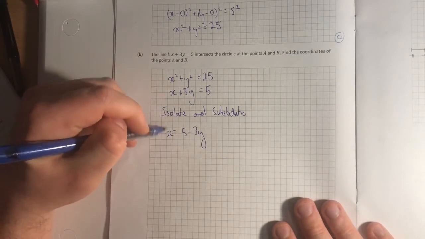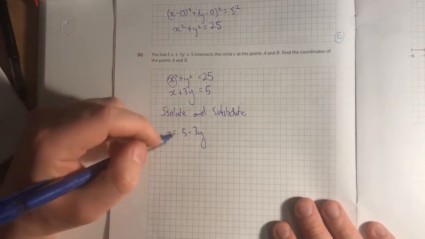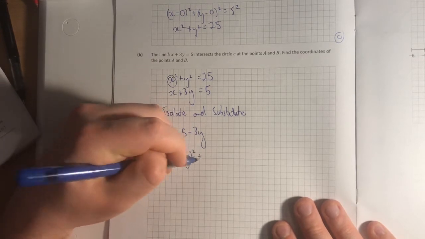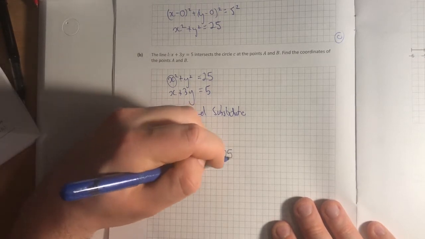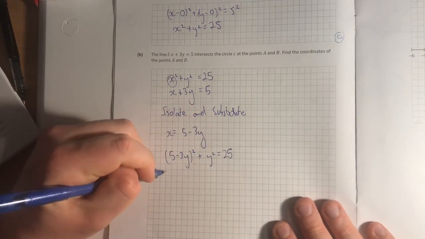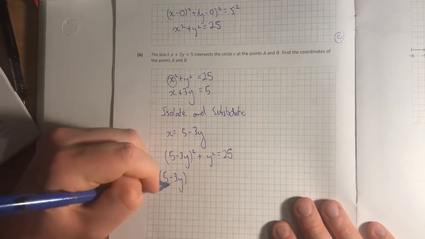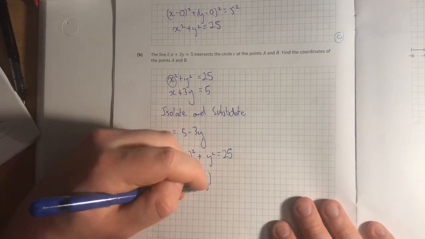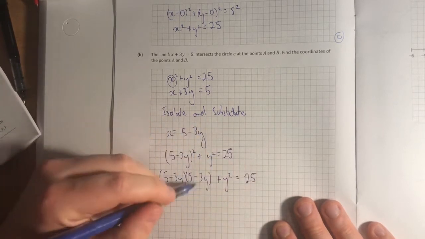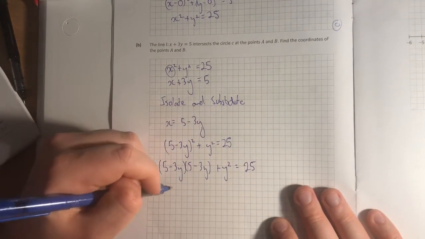Now that x there is equal to 5 minus 3y, so we have 5 minus 3y, all squared, plus y squared equals 25. When I square that out, I go 5 minus 3y by 5 minus 3y. If by any chance you're from another class, your teacher might have another way of teaching how to square that out.